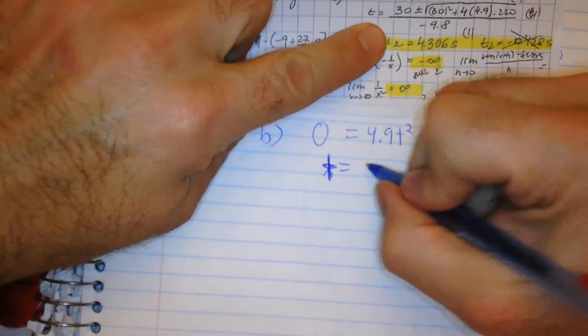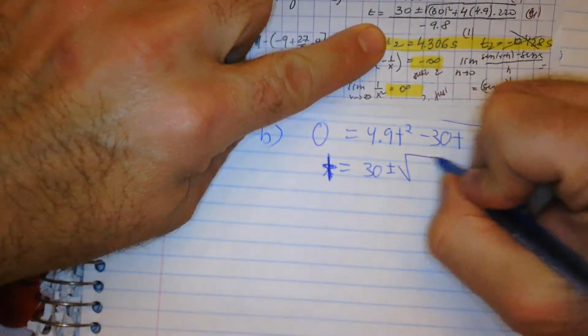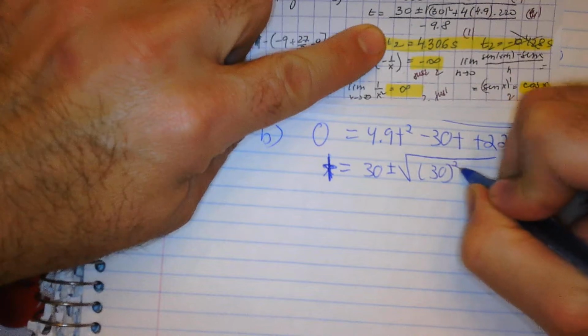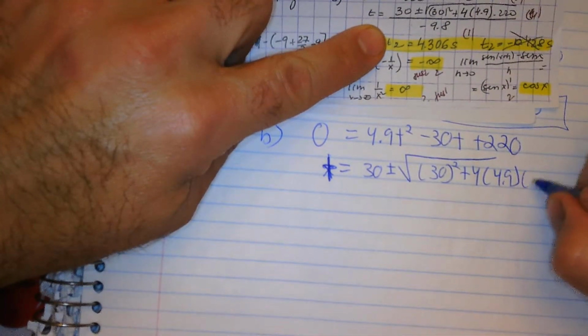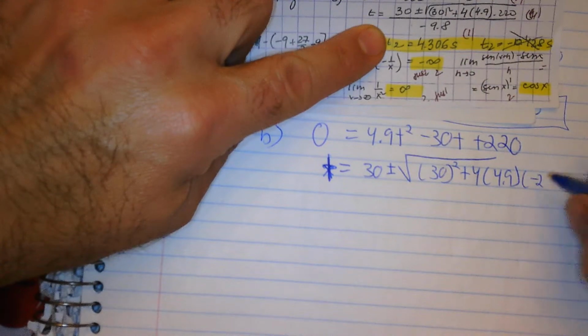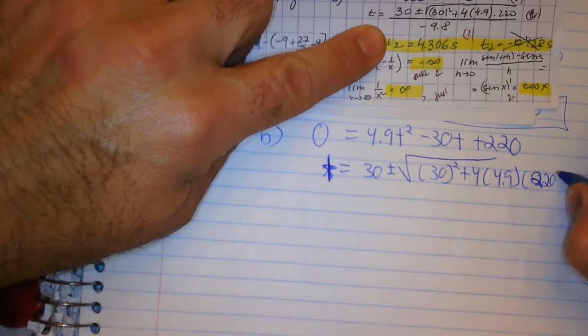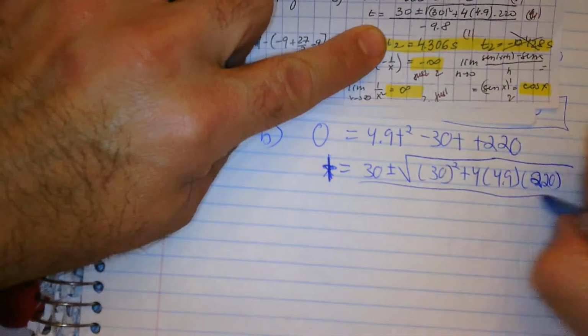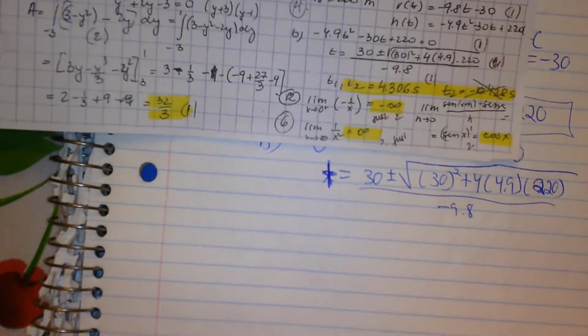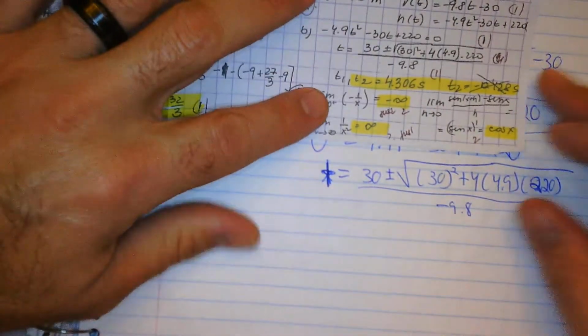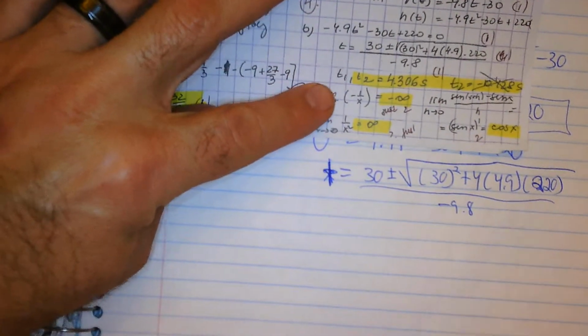So t is going to equal 30 plus or minus the square root of 30 squared plus 4 times 4.9 times negative, so it's times 220, all over negative 9.8. Okay. And when we do that, what do we come up with? Well, we come up with this. This is exactly what we've got.